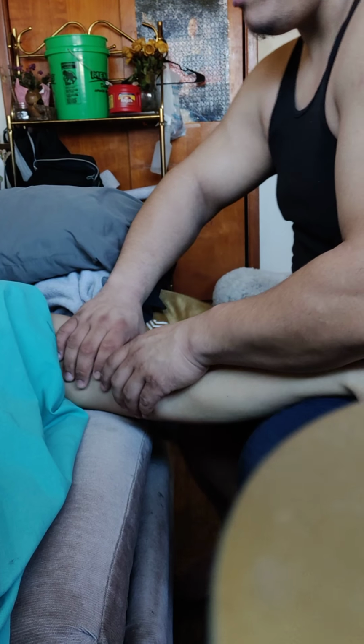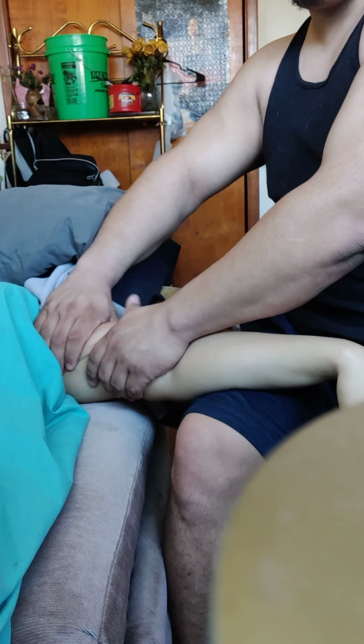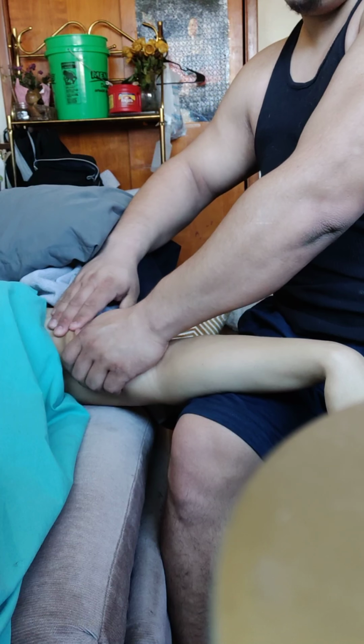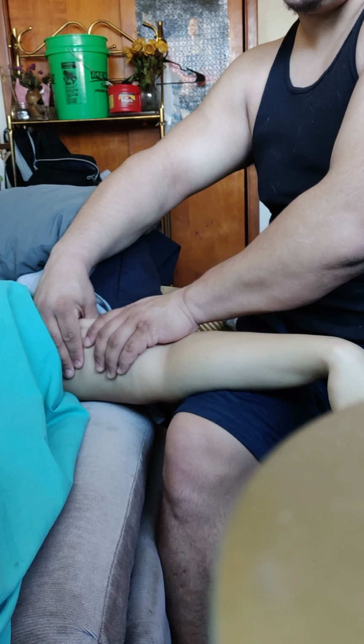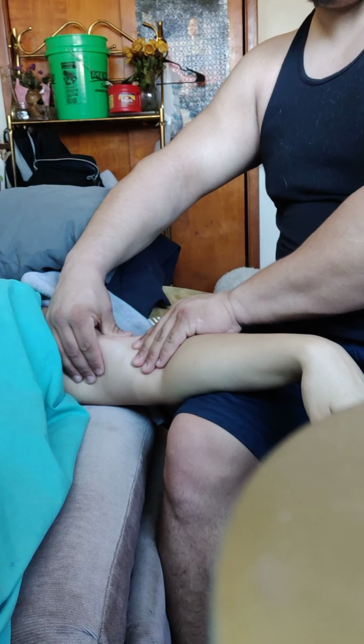The last technique we've been doing is ringing. This is probably the best one for mobilizing that tissue. Really stretches it out, brings it across. That opposite motion.